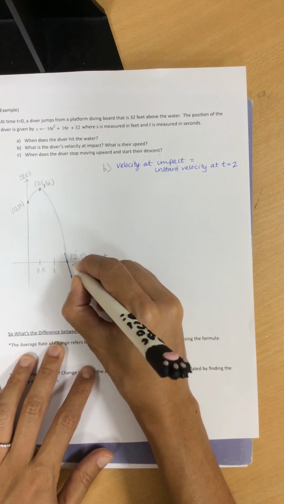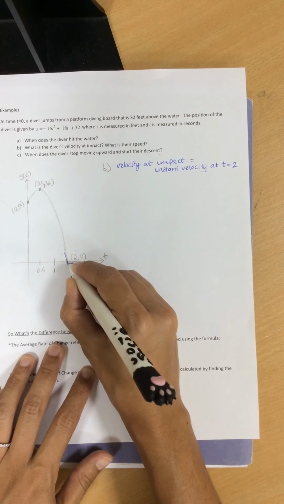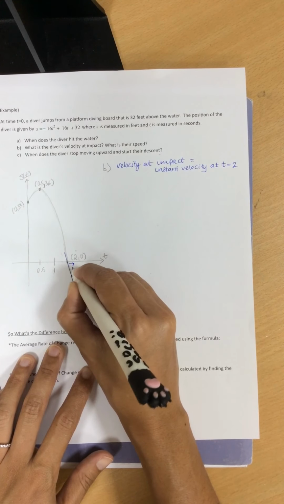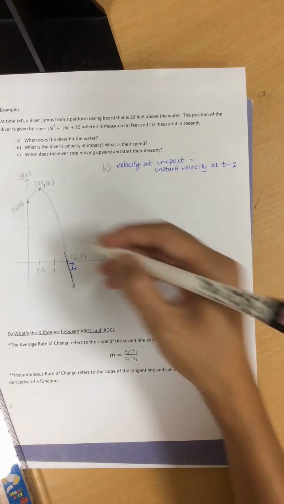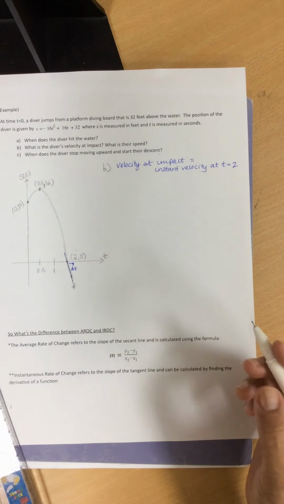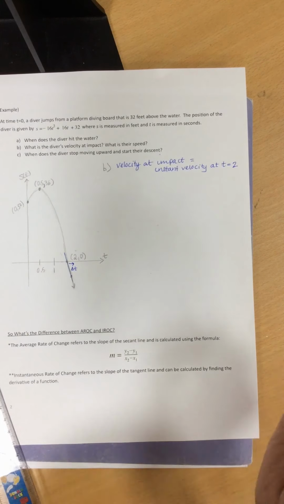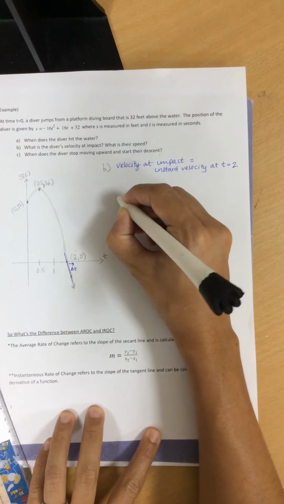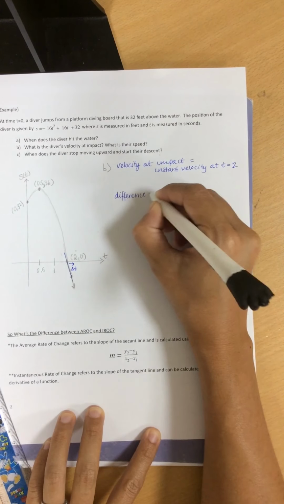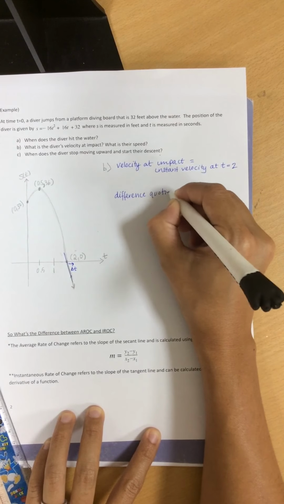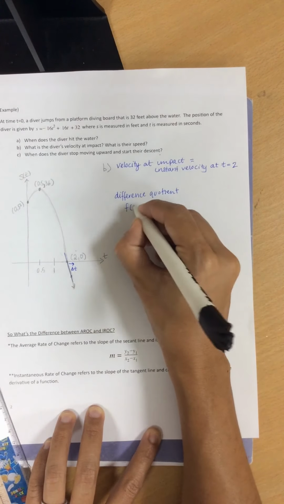We could call the distance between t equals 2 and this point here delta t, some change in time. We're just trying to find the slope of that line. So what we would be finding is what we call the difference quotient, and instead of x, I'm going to write t.